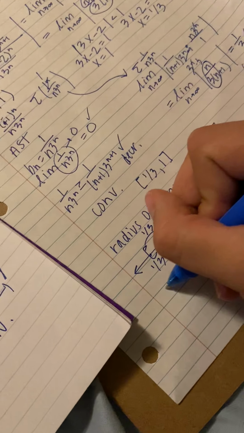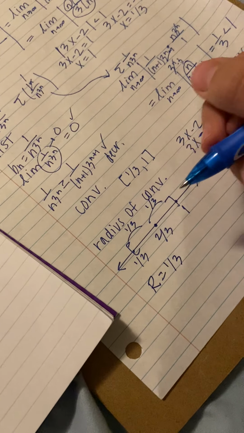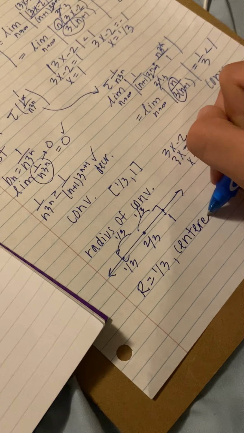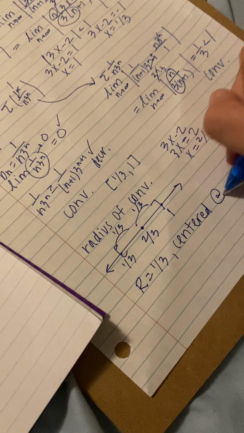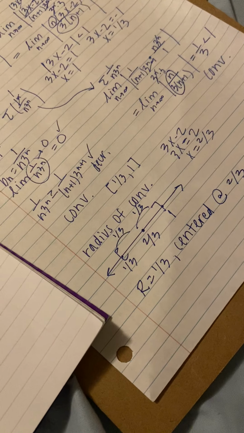So the radius equals 1/3, and it's centered at 2/3. And that's it.